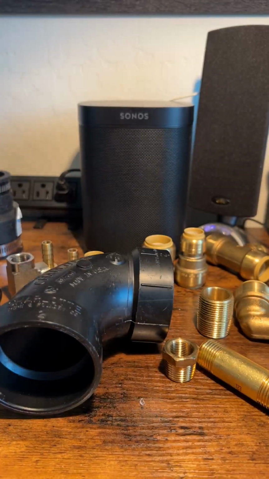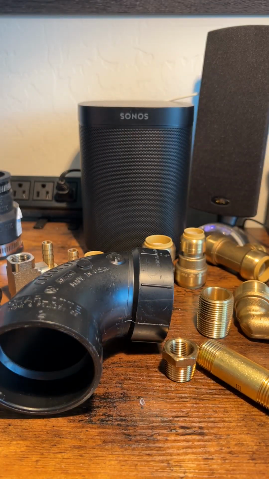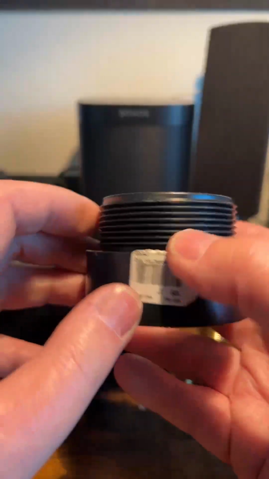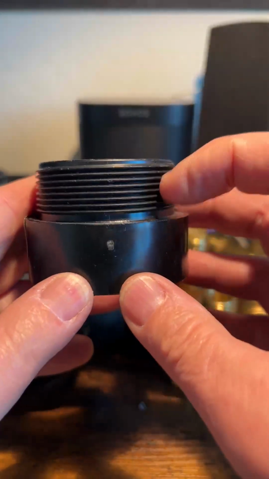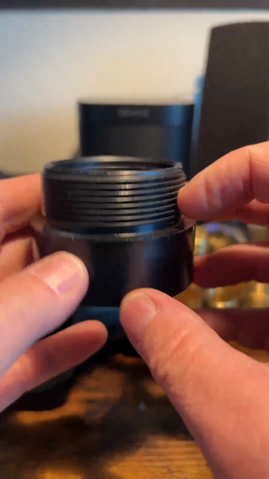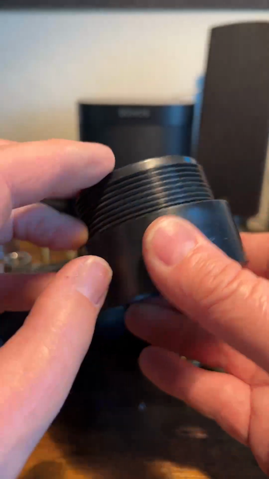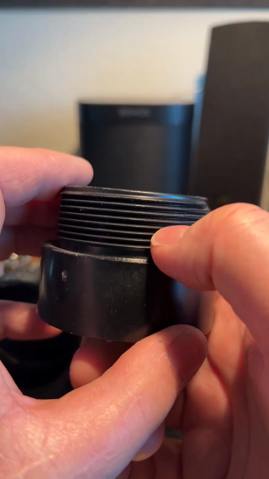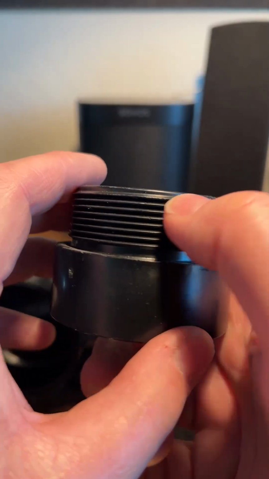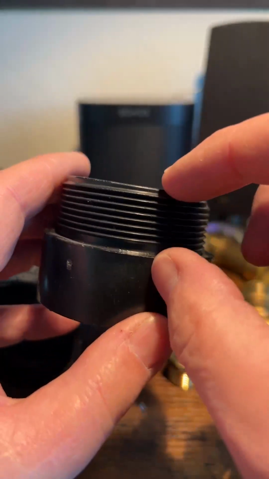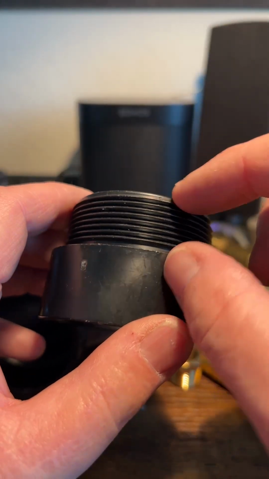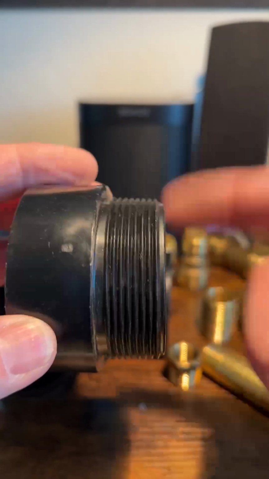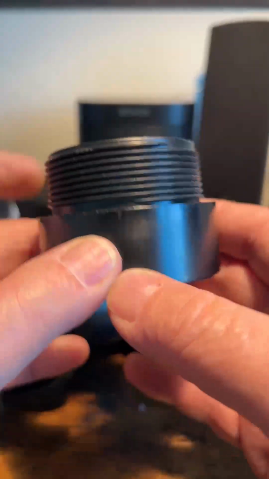There's also, this would be a male adapter. So is this thread, do you think this is a hose thread? Or do you think it's a pipe thread? I could tell you it is a pipe thread. It is uniform. Threads start right off the top, and you get about 8 threads per half inch or so. So you would need to put some pipe tape on this to screw it in.